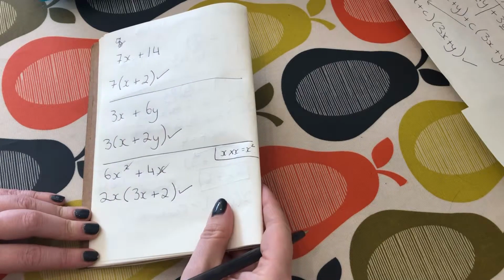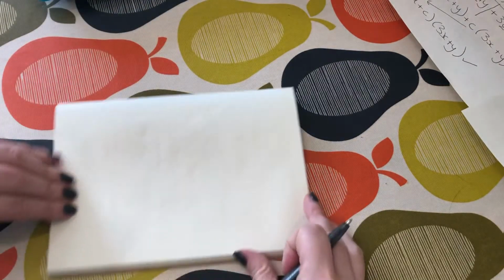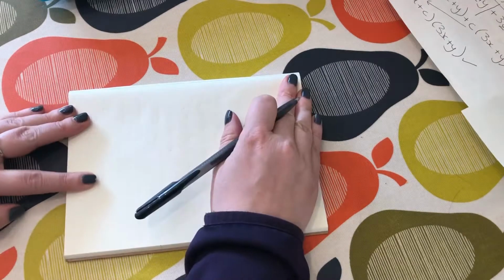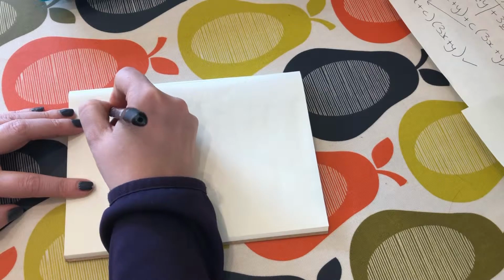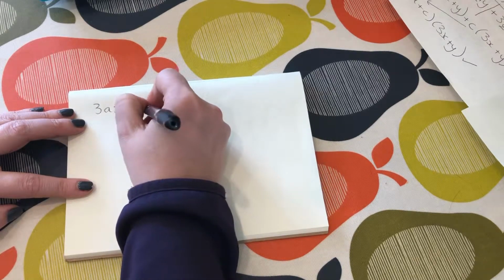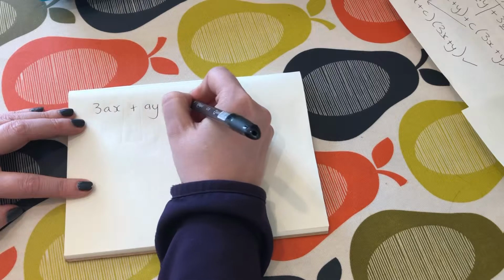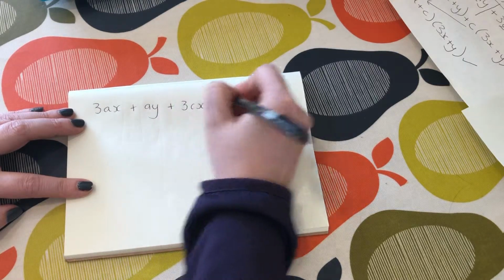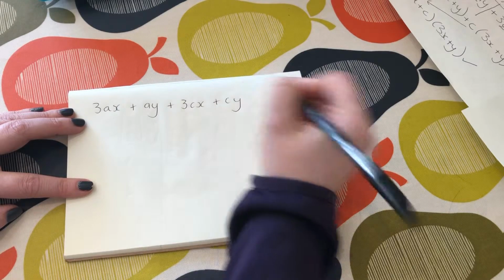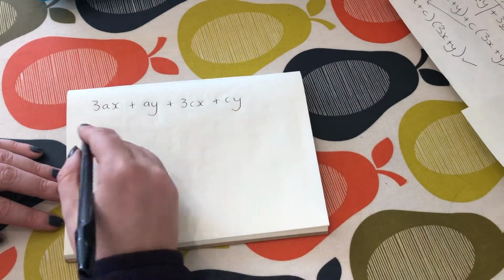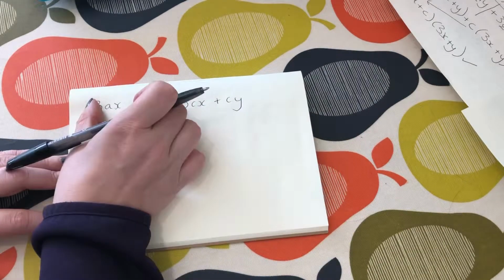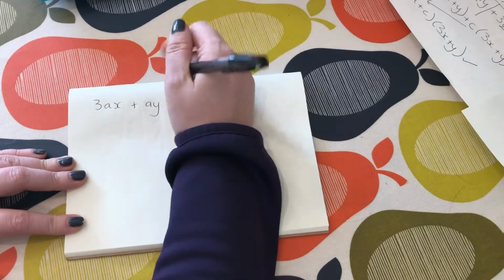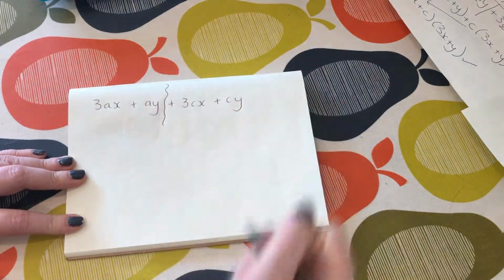There's another one now that I want to show you that has kind of like 2 little parts to it. And this came up a couple of years ago in the junior cert. So they might give you something like 3ax plus ay plus 3cx plus cy. So that looks kind of long and it might look kind of complicated, but what I'm going to tell you to do is deal with these 2 together first and then deal with these 2. So basically it's like you're splitting it in 2.